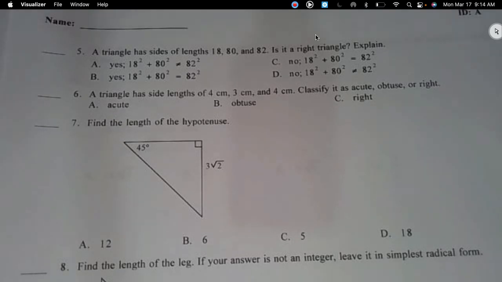Now number 6. This is why I've been putting C first the whole time. Well, this is weird. Classify this. It has side lengths 3, 4, and 4. Oh, that's tough. I wonder why. I guess one of them doesn't even make sense. I guess it's got to be a cube.